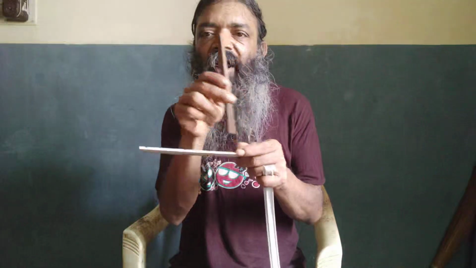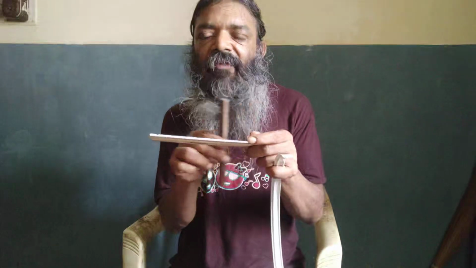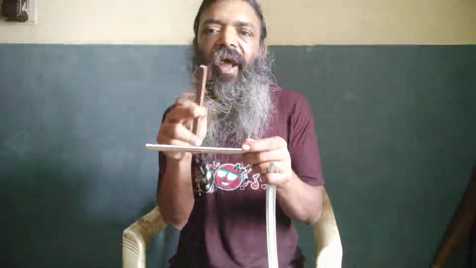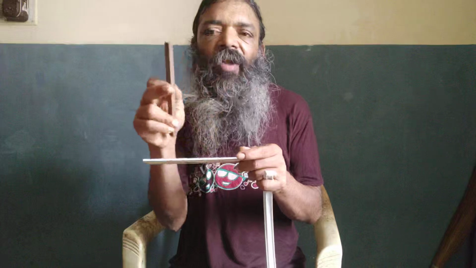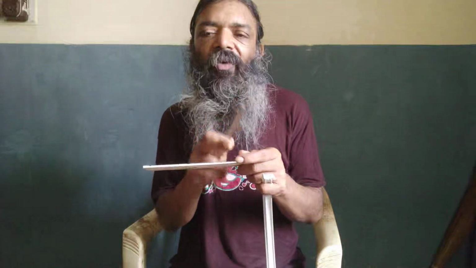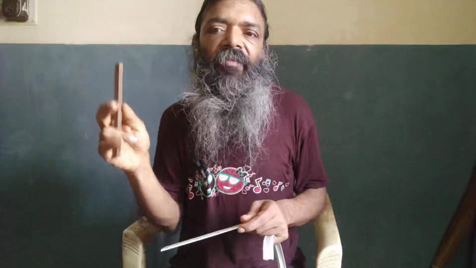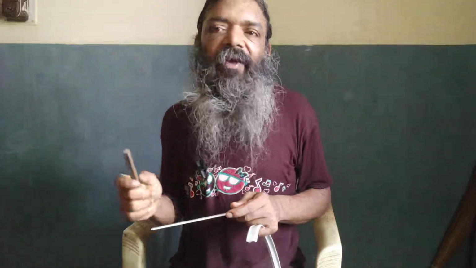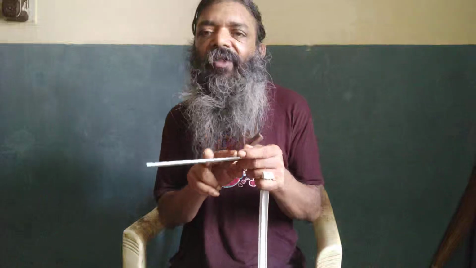This is 1 by 2 and this is 1 by 4. This section's area will be 1 by 4, and then there will be a triangle. The area of the triangle will be 1 by 2 into 1 by 4, which becomes 1 by 8. So the area is 1 by 4 plus 1 by 8. How much will it come? That will come as 3 by 8. The area of the first section of width 1 is 3 by 8, whereas there it was 1 by 2.